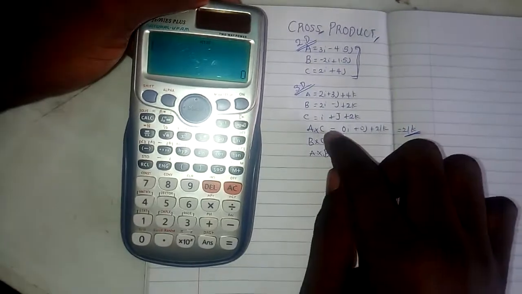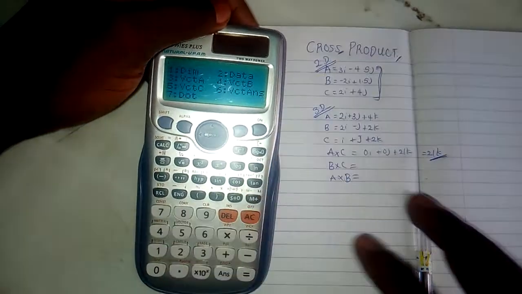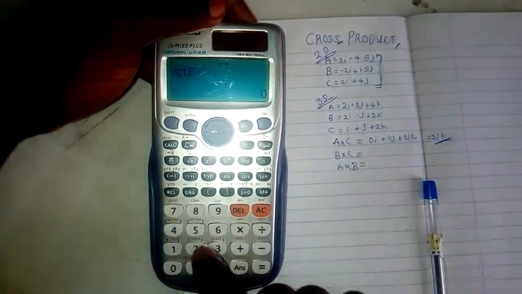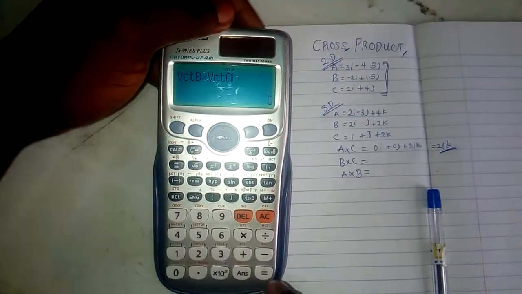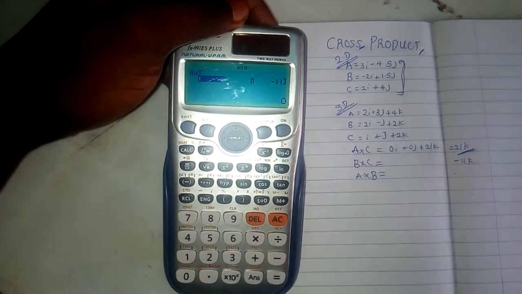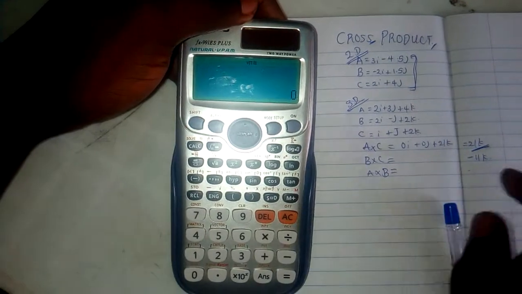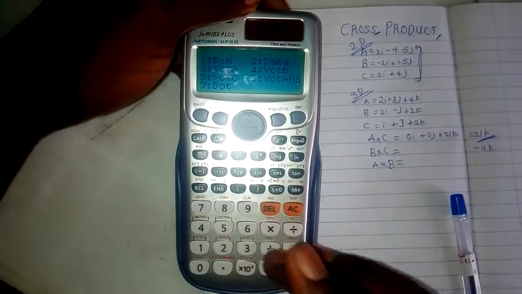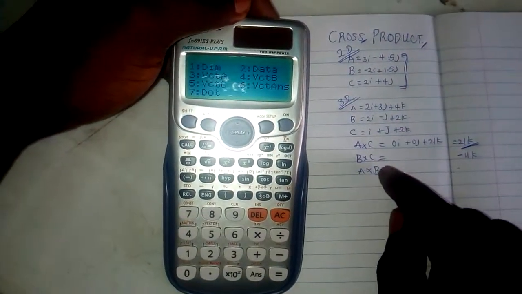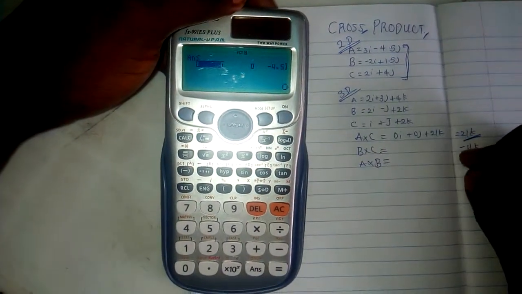So if I want to look for b and c, the cross product, I'll say shift vector, my vector b is 4 here. So I'll say times shift vector c 5 equals, this is minus 11k. This is 0 minus 11, so let's just say minus 11k. So to do a times b, I can just say shift vector, my vector a is 3, times shift vector, my vector b is what? 4, equals minus 4.5k.